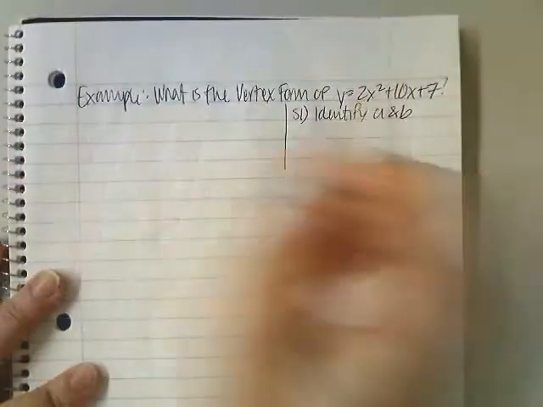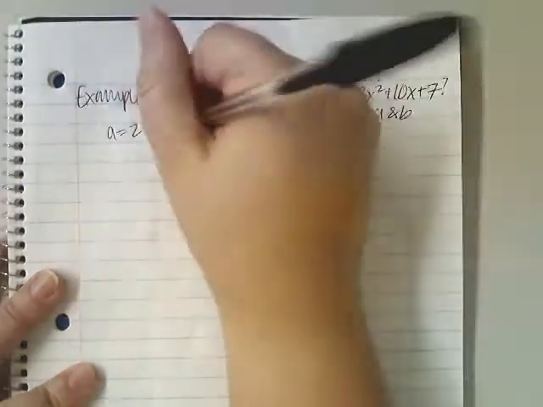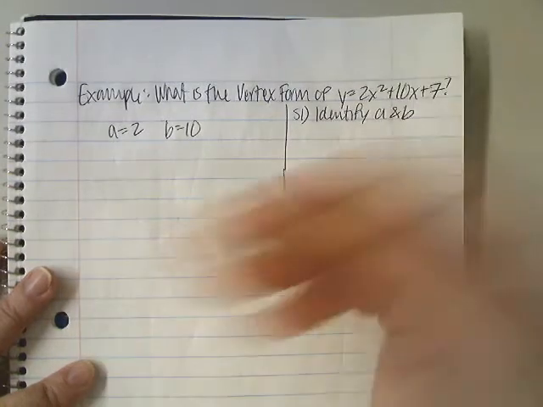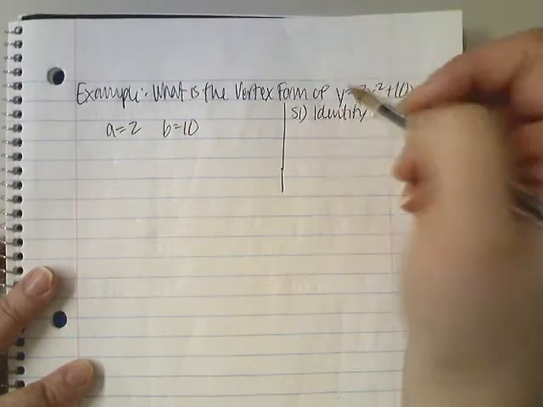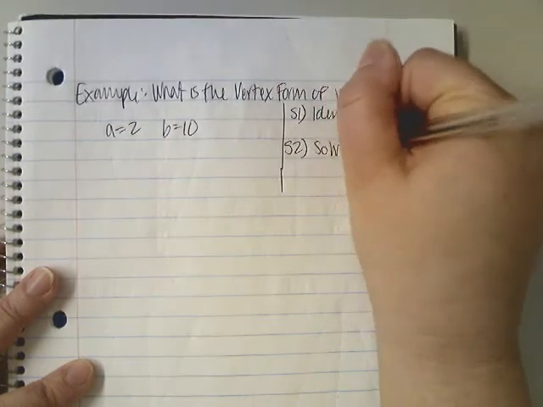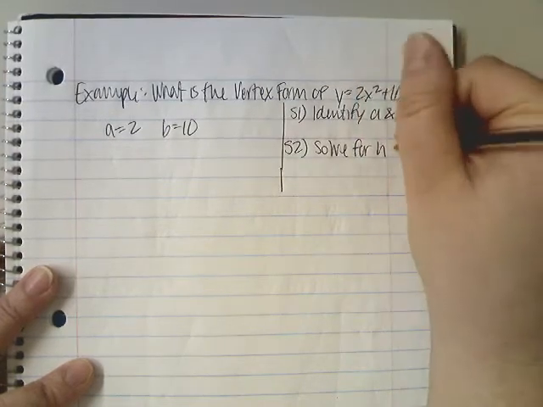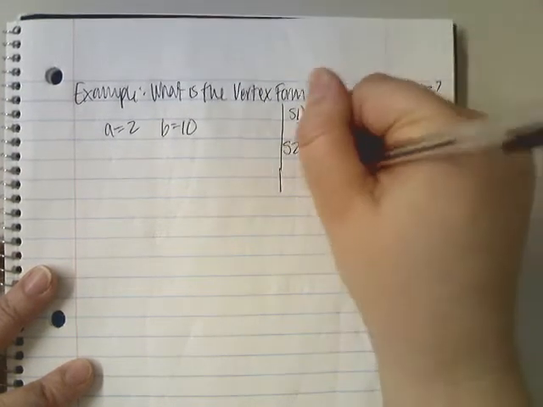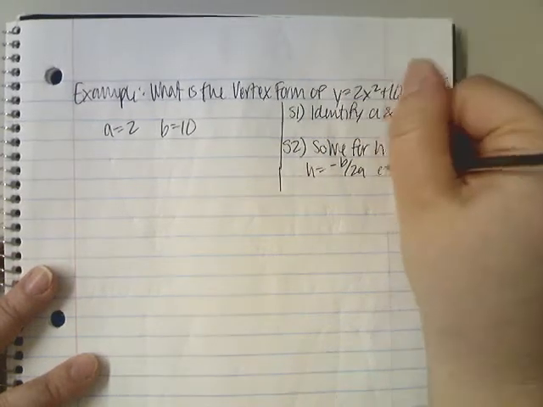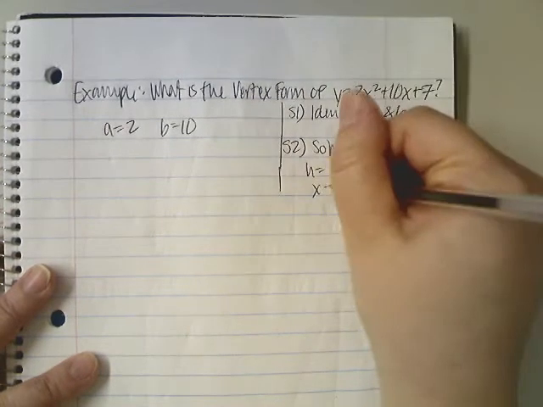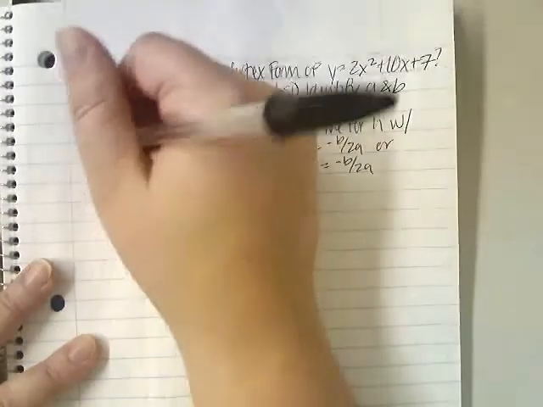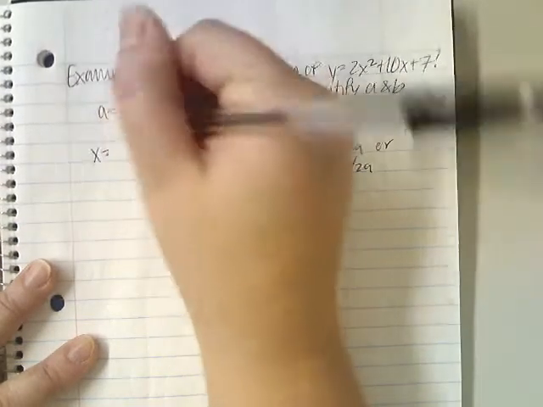So if I'm looking at this, I know my a value is 2 and my b value is 10. I'm not worried about c right now, only because my formula, negative b over 2a, only uses b and a. So then step 2, I'm going to solve for h with the equation h equals negative b over 2a, or x equals. You can think of it as h for the x value of the vertex, but it is an x value, so you can think of it as h or x. So I'm going to write x because we're going to use it as that in a minute.